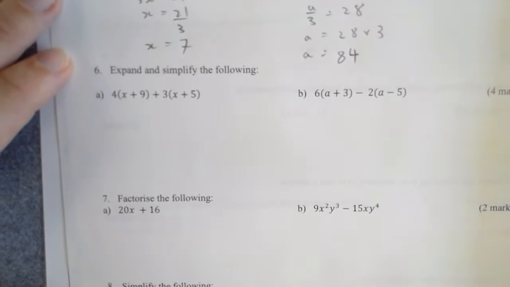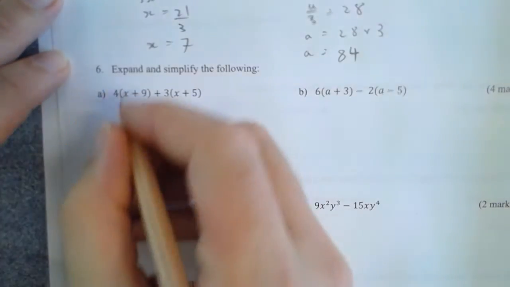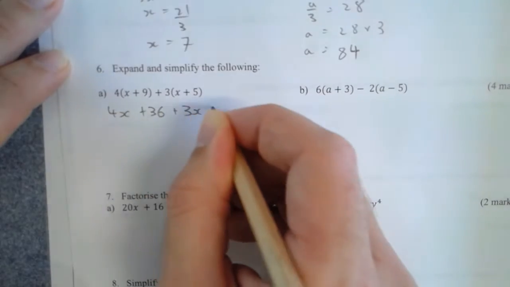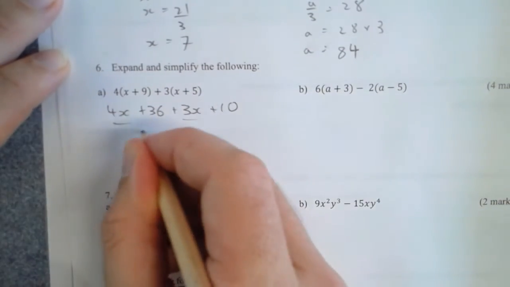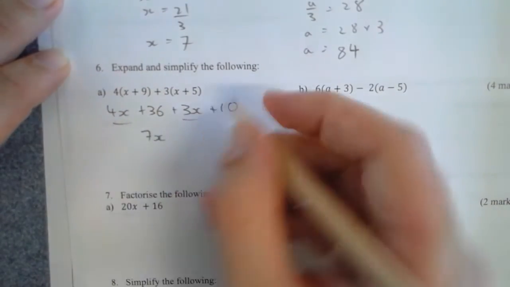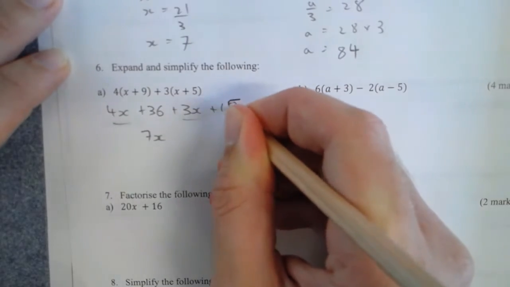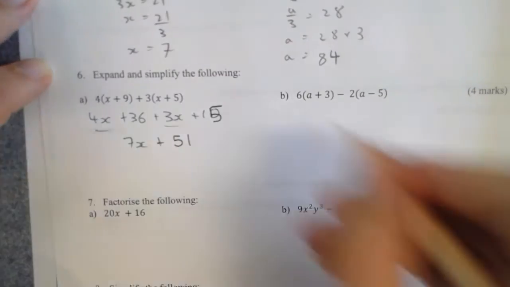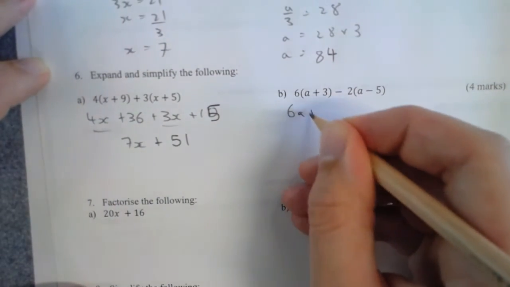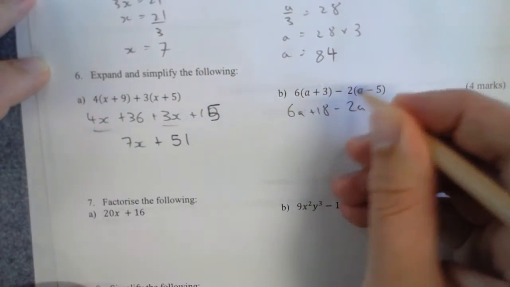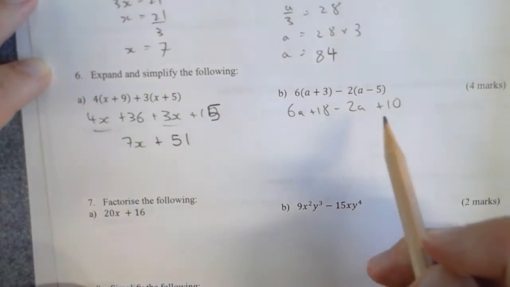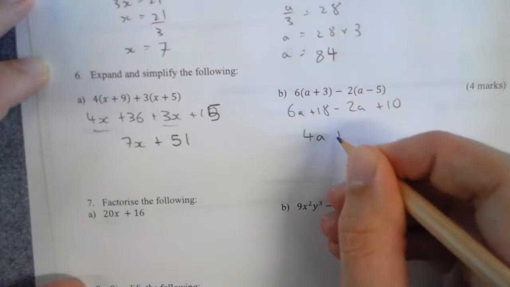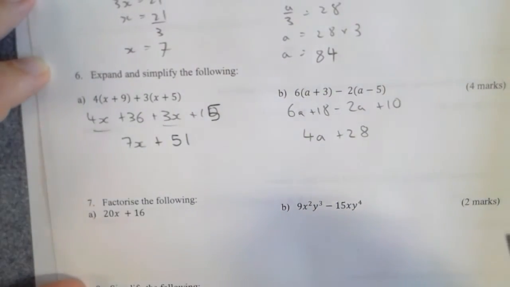Question 6, expand and simplify. So we get 4x plus 36 plus 3x plus 10, so we get 7x plus 15. So 36 plus 15 is 51. So here we get 6a plus 18 minus 2a plus 10, because the negative multiplied by negative is a positive. So then we end up with 4a plus 28.